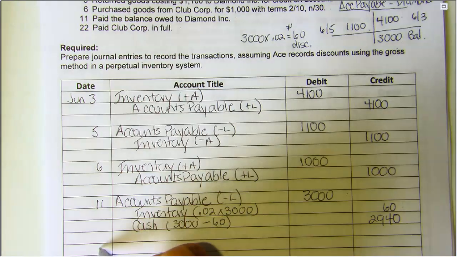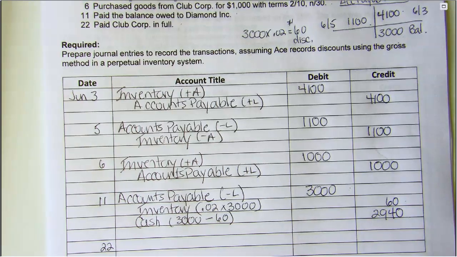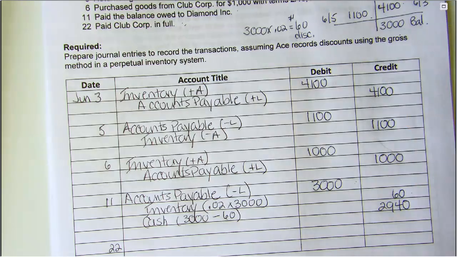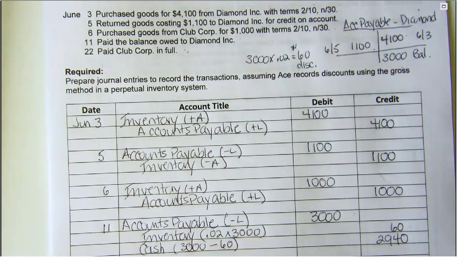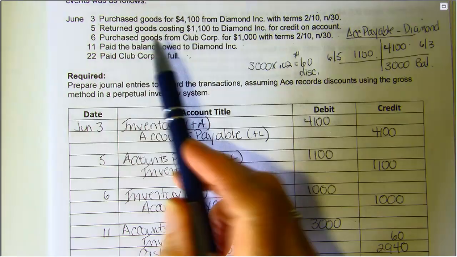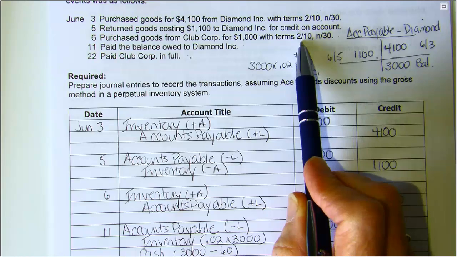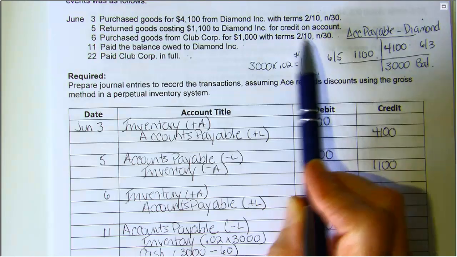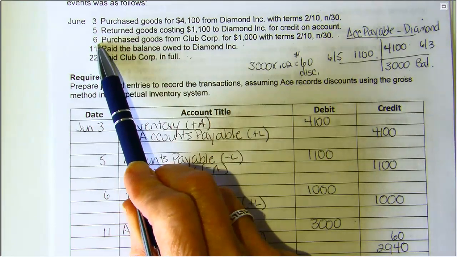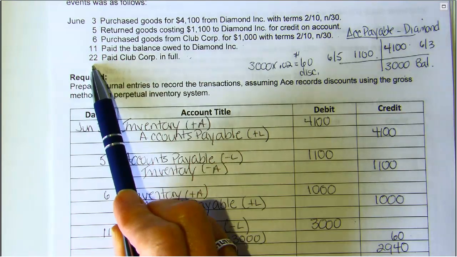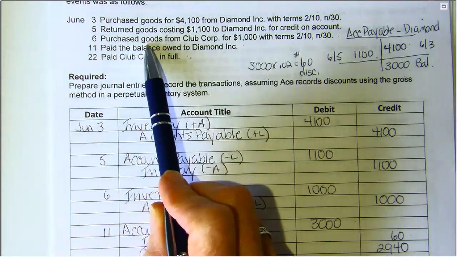Our last journal entry is on June 22nd, and on that date we paid Club Corporation in full. Now let's see when the purchase was made. The purchase was made June 6th. We purchased goods from Club Corporation. The terms were 2% if you pay within 10 days. 10 days from June 6th would be June 16th, and we're paying later than that, 6 days later than that. So we do not qualify for a discount for this second purchase of goods here.